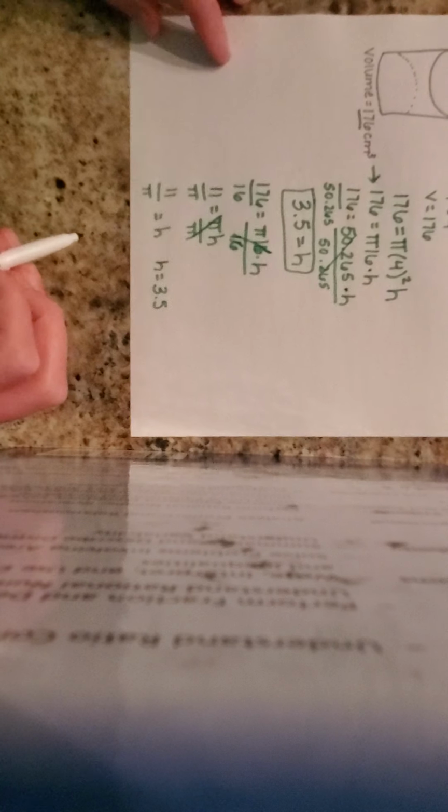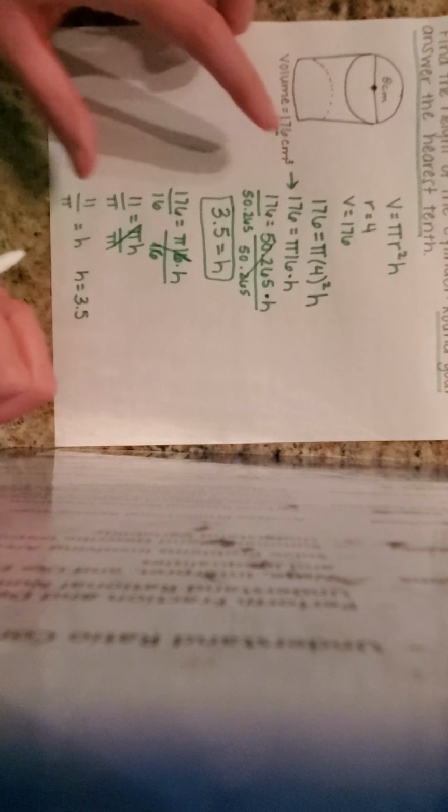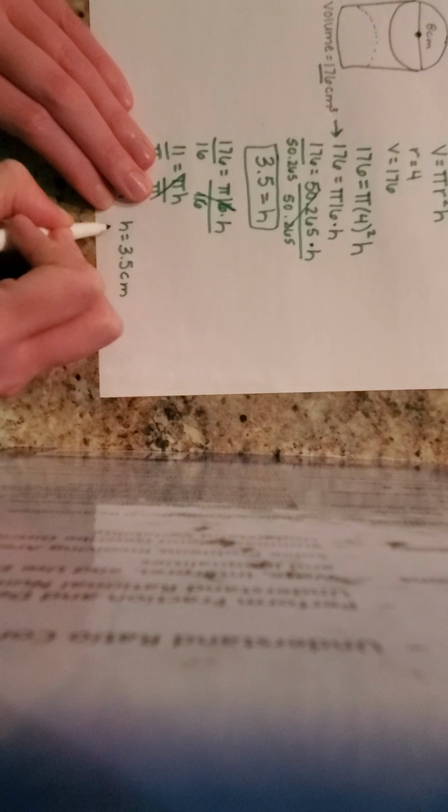for your answer. So we know that since everything is in centimeters, the height is going to be 3.5 centimeters for our final answer.